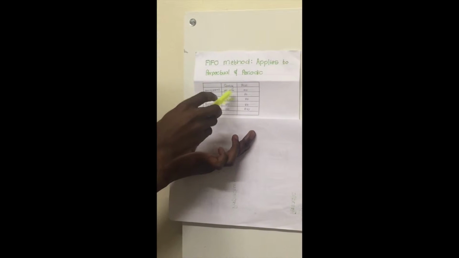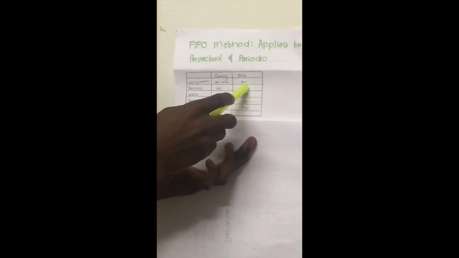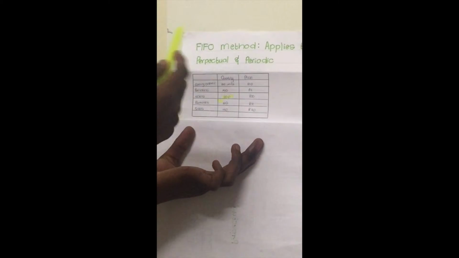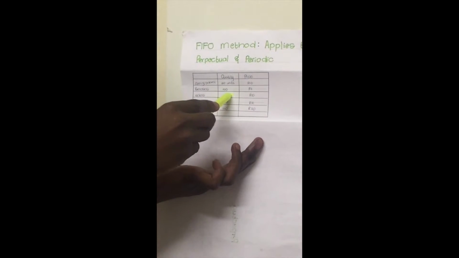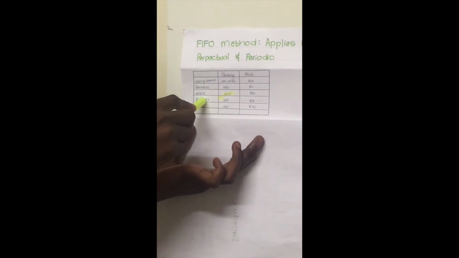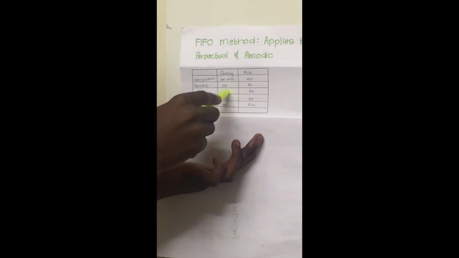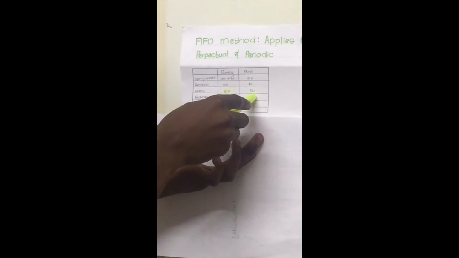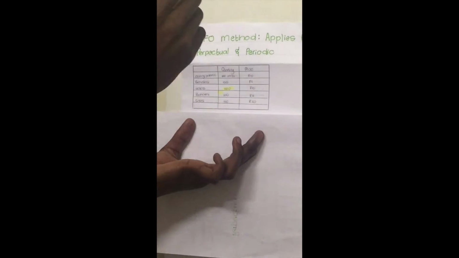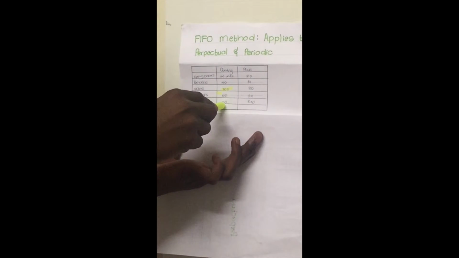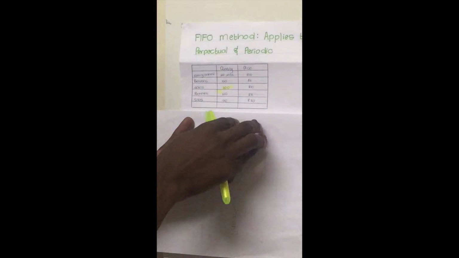The first purchase, which is 150 units at 11 rand. Our first sales, which is 200 units at 20 rands. The purchases we had, 100 units at 12 rands. And there's our second sales, 150 at 20 rands.